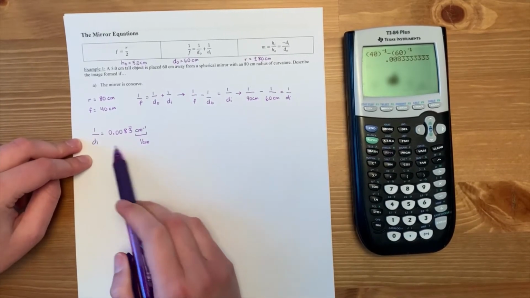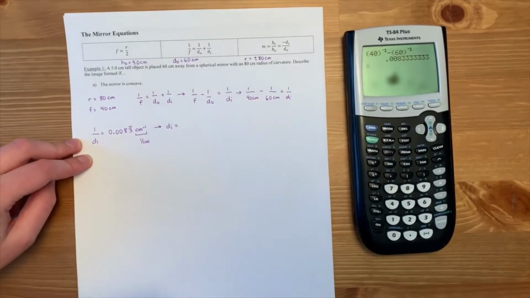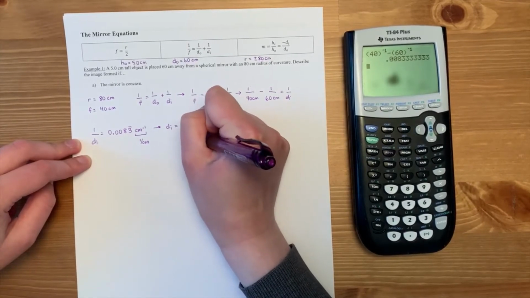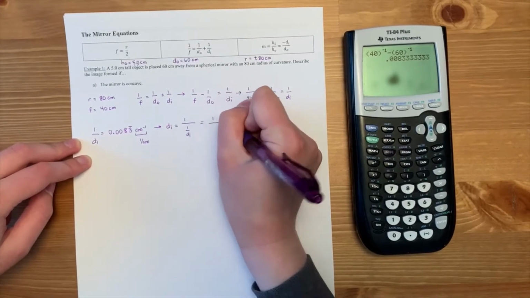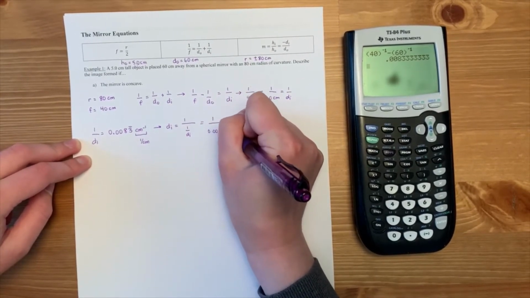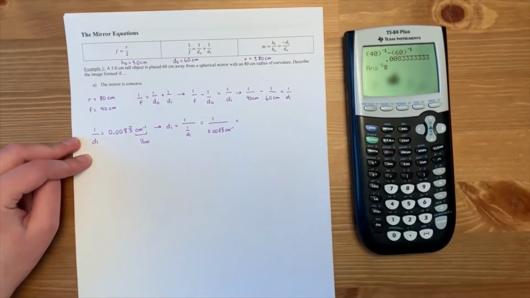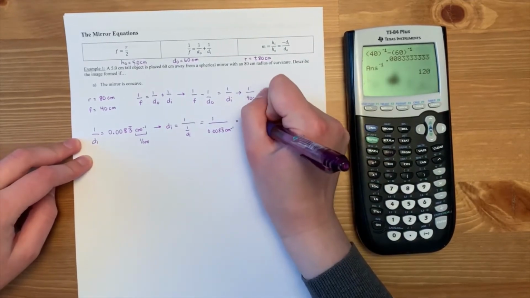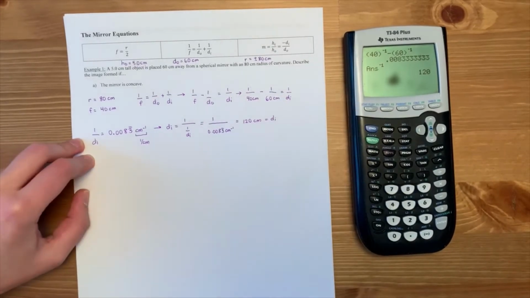Okay, so we know what 1 over DI is. Now we want to get just plain old DI. To do that, we're going to do 1 over DI, so this is going to be 1 over 0.0083 repeating centimeters inverse. In my calculator, I'm just going to do 1 over the answer, and that gives me 120. Okay, so 120 is DI.